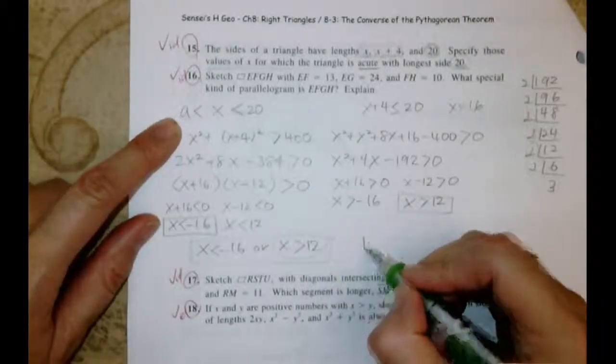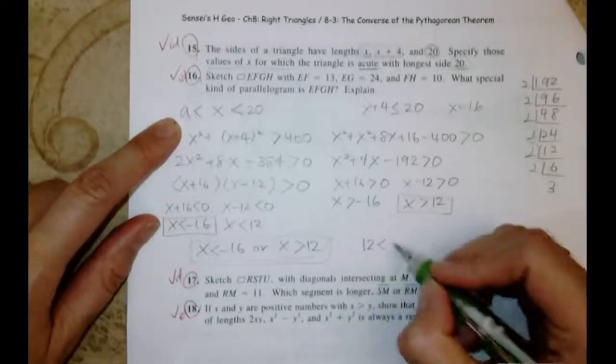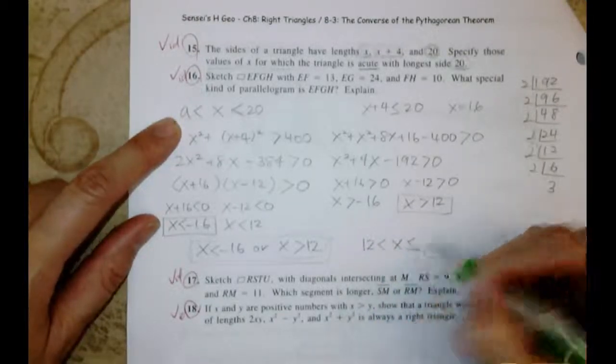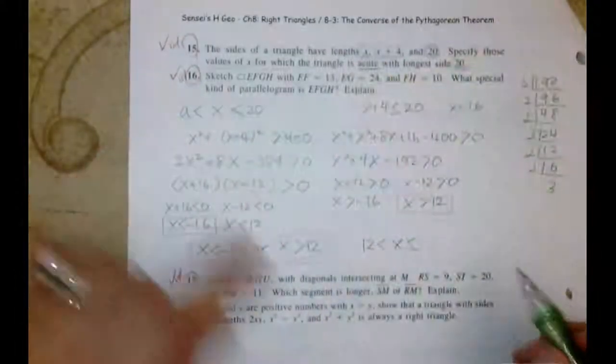So it's greater than 12 and x, and no, this is not 20, it's 16, right? Yeah, 16.